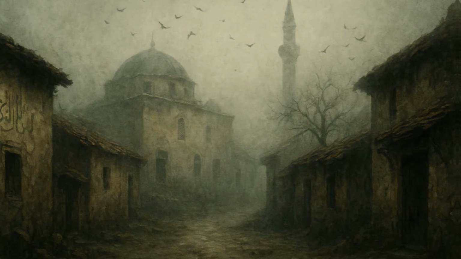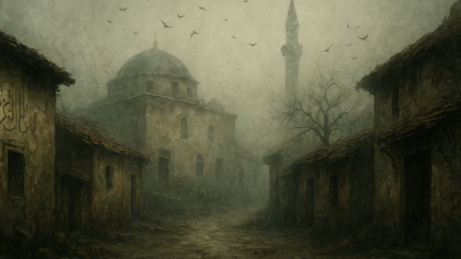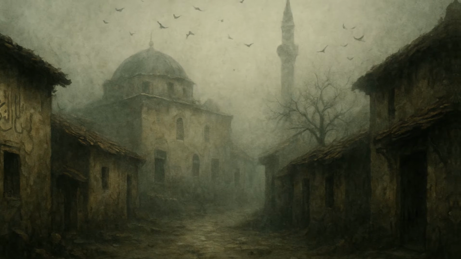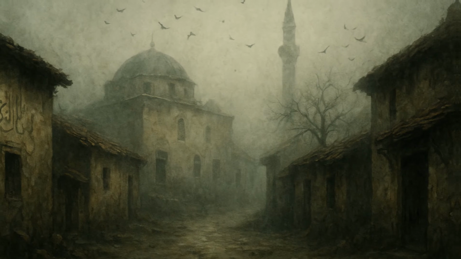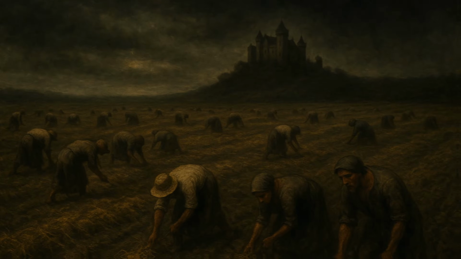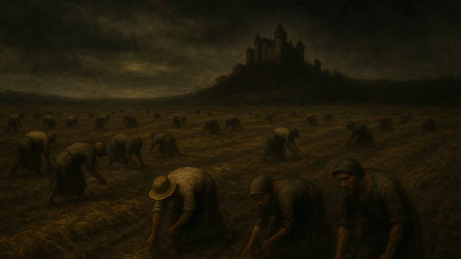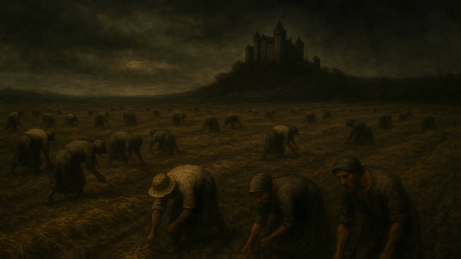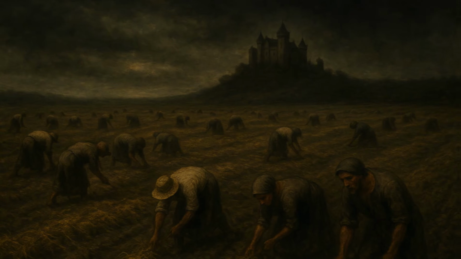Dr. Bruce Campbell from Queen's University Belfast notes that these numbers reveal the true structural poverty and extremely high vulnerability of peasant communities at the time. Their lives were entirely dependent on weather and harvest, with very little ability to accumulate wealth or improve their circumstances.